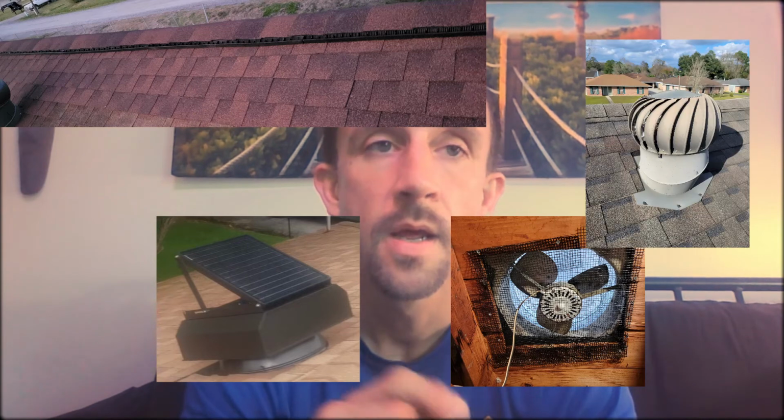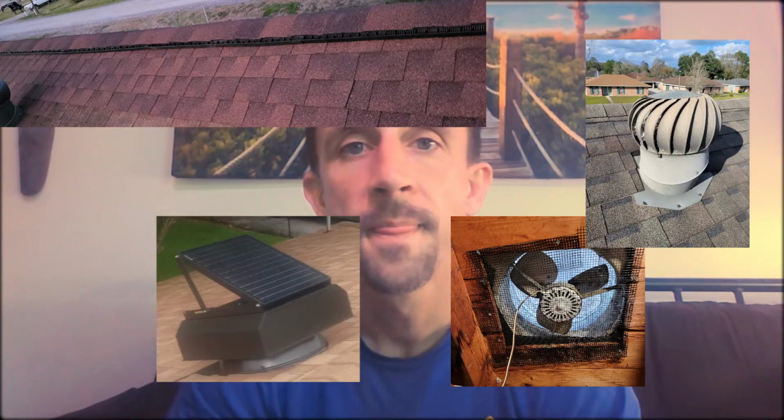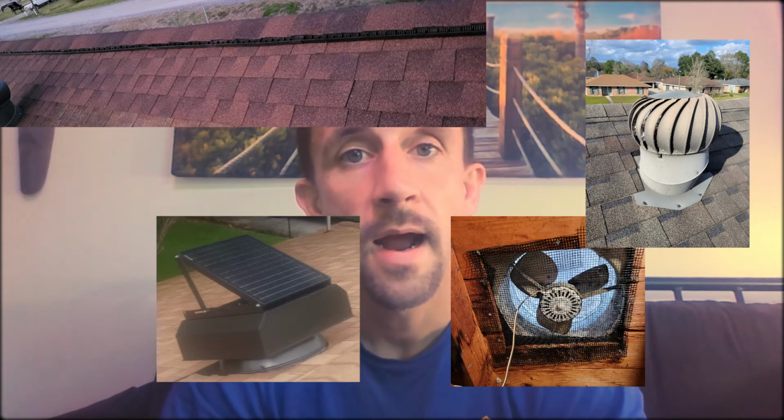It could be in the form of ridge vent, maybe hip vent, could be off ridge vents, or could be solar powered or wired powered vents. Could be turbines, what we call whirlybirds. Any number of options here.